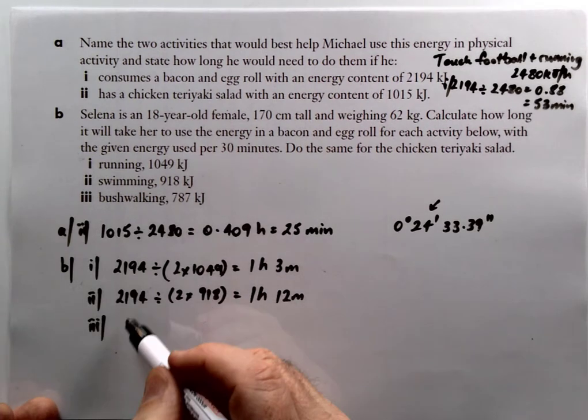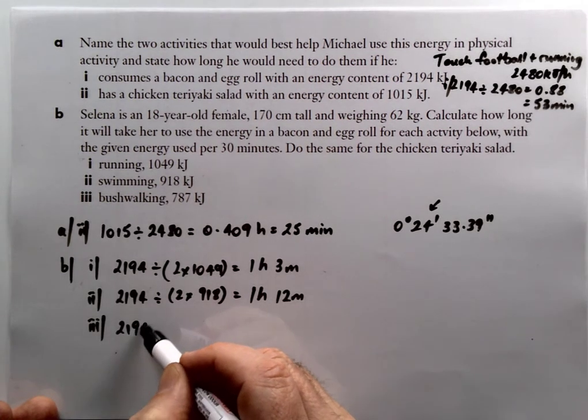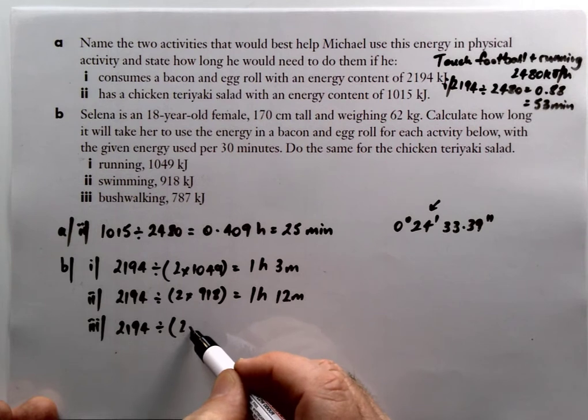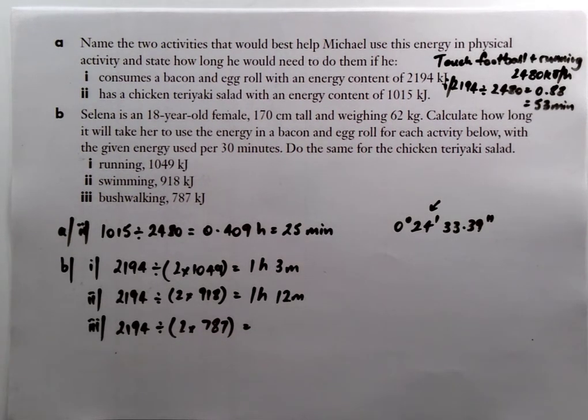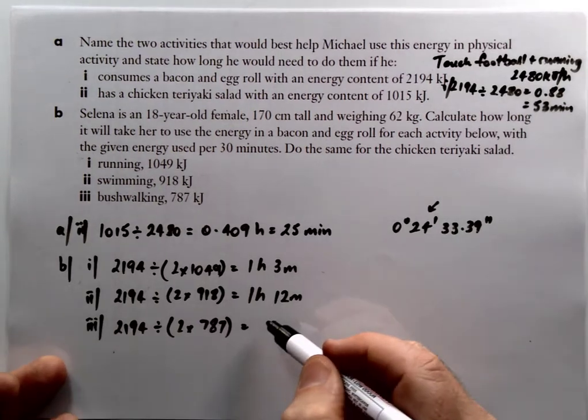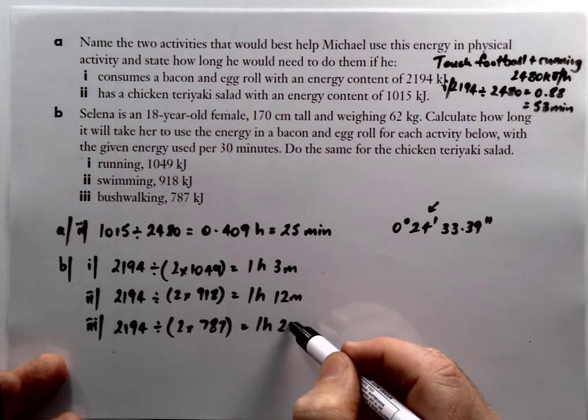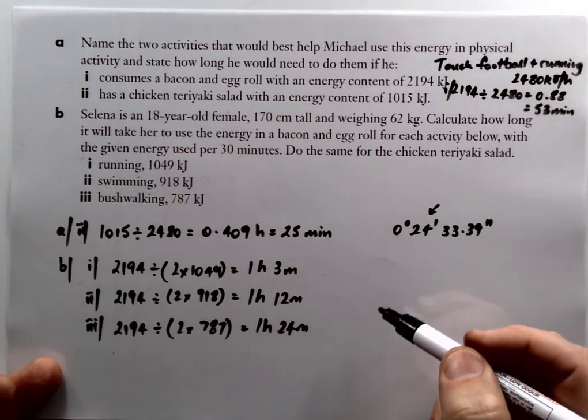Okay, so bushwalking, again, the egg and bacon roll has as many kilojoules. We double the half-hourly energy requirement. Again, press the degrees, minutes, seconds button to get 1 hour, 24 minutes by the time we round it.